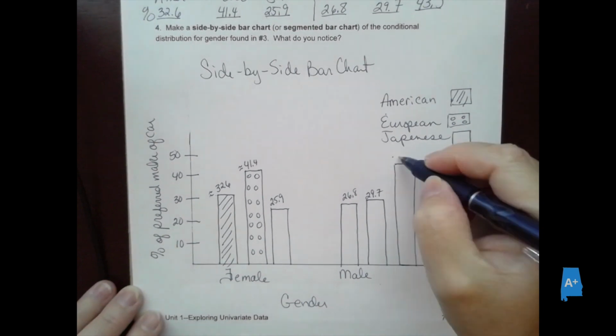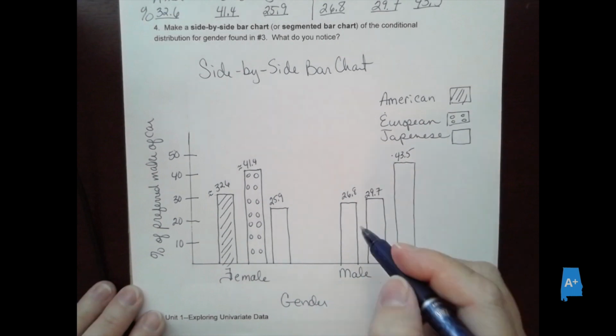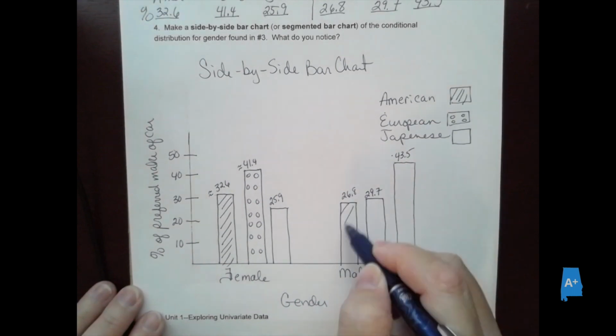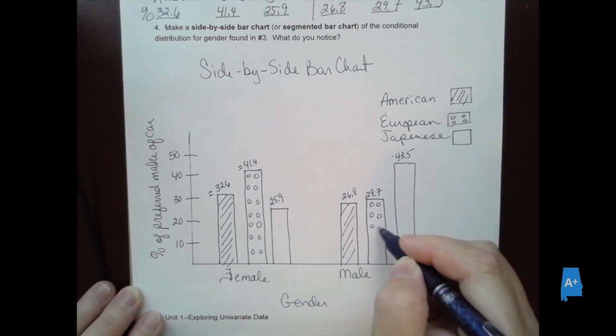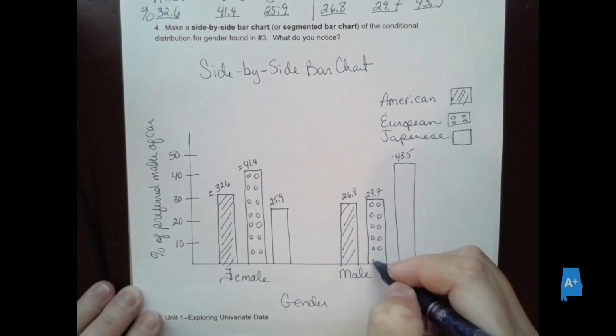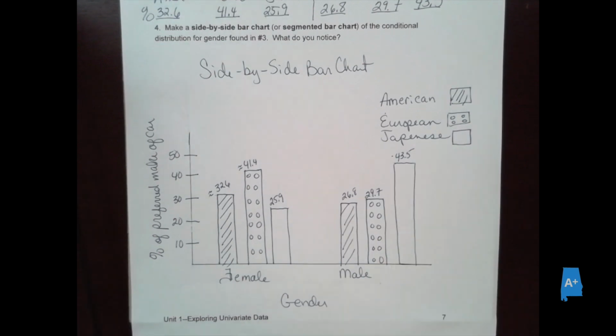I know my lines aren't straight, everything. Goodness. That's all right. We're trying, right? And don't forget, we got to put the key in there. So I did that. That's the American. The Europeans have the circles, and the Japanese do not have any kind of markings, right?